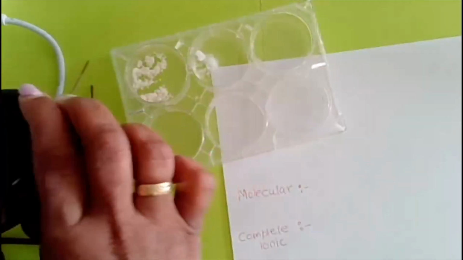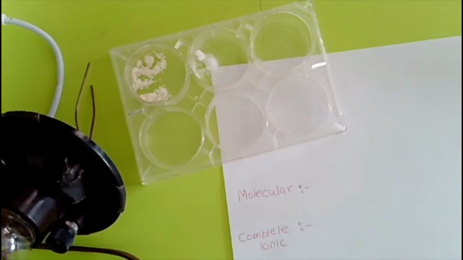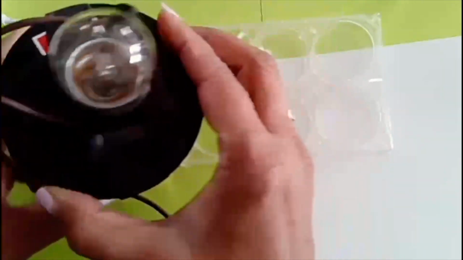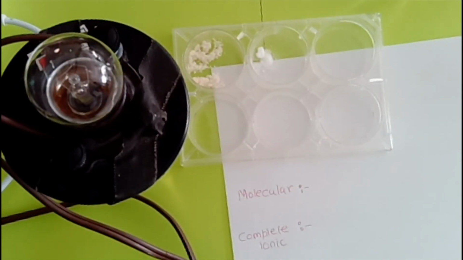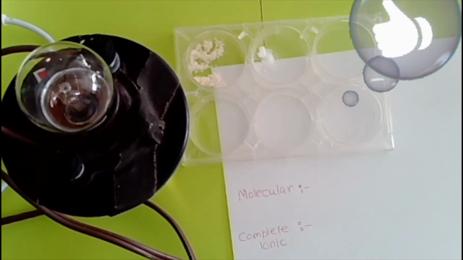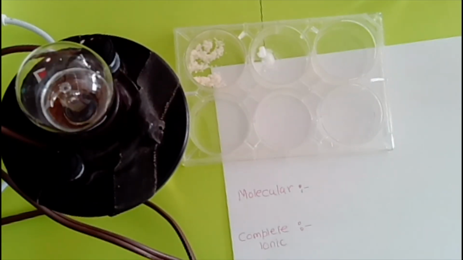No. But now, if I take some water and I put it in water, right? Water is not lighting up. Correct? Why not? Who can tell me why water is not lighting up? Because it's a molecular compound. Molecular compounds do not form ions, they stay as molecules. All right? So that's a very important understanding. That means you're not going to disassociate them.